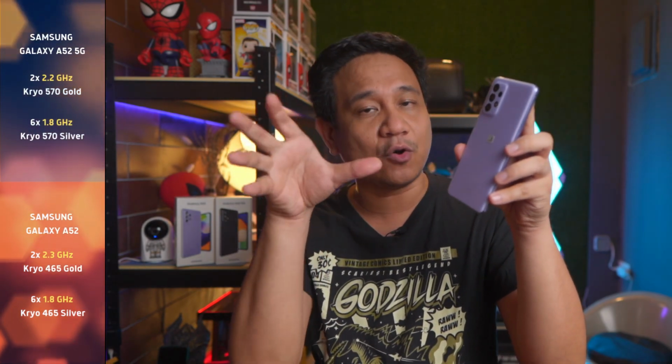Now, the Galaxy A52, on the other hand, has 2 cores of 2.3 GHz Kryo 465 Gold and 6 cores of 1.8 GHz Kryo 465 Silver. Yes, the chipset on the Galaxy A52 is the same as the one on the Galaxy A72. Odd choice, if I may be honest.